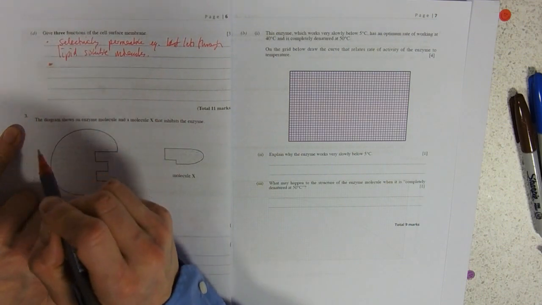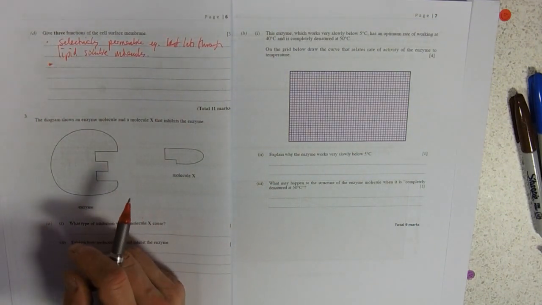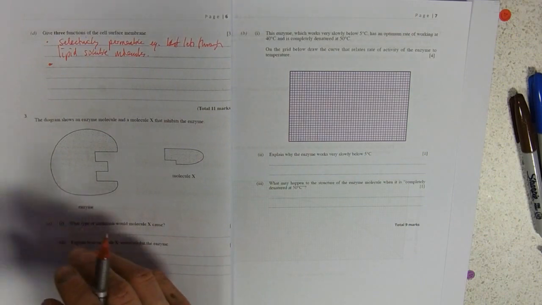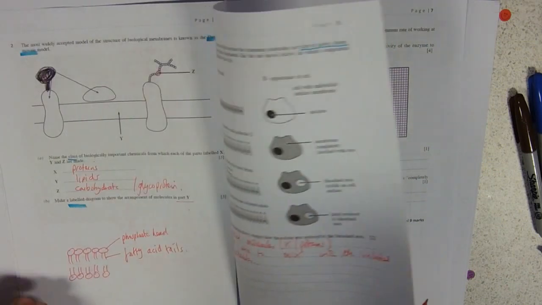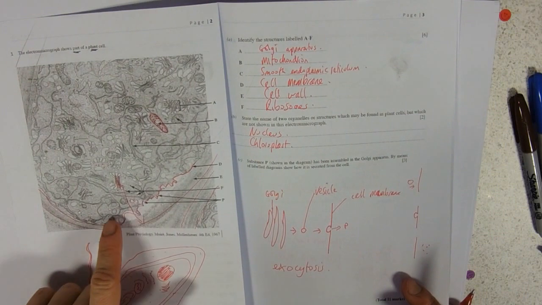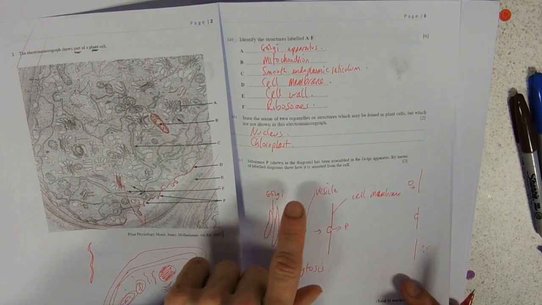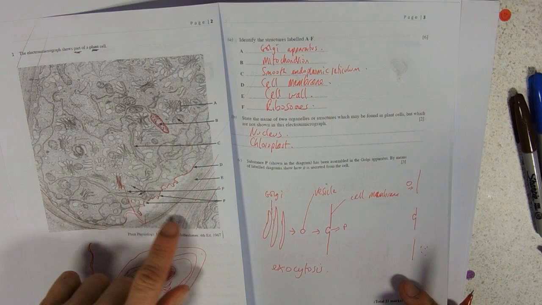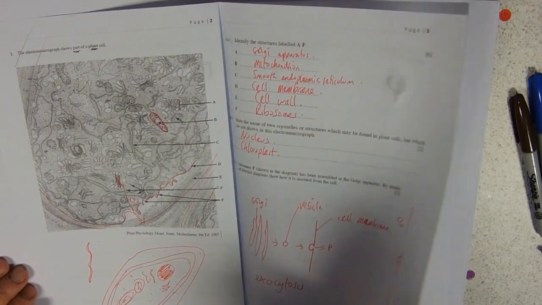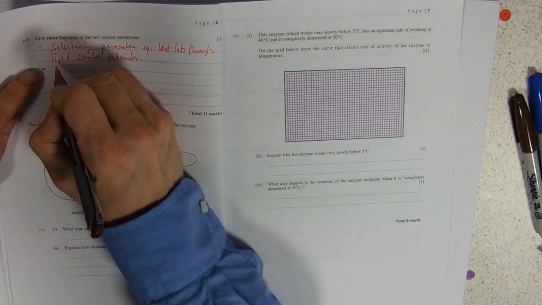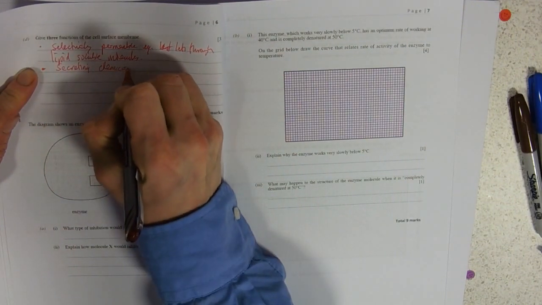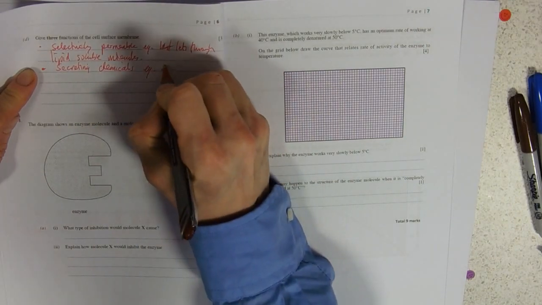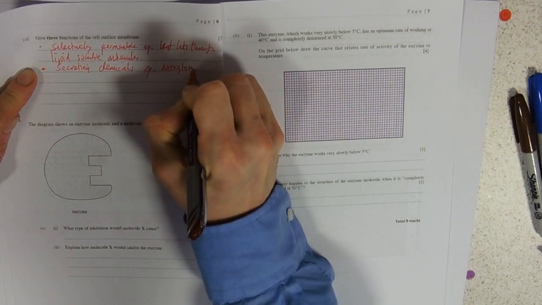What other jobs do membranes do? Well, even from your GCSE you'll know things about phagocytosis and all. Let's do things that you should definitely know. Well, how about in our previous question we've got a membrane and we've got substance P being released out of the cell by exocytosis. So secreting chemicals. And I'll put, for example, exocytosis.